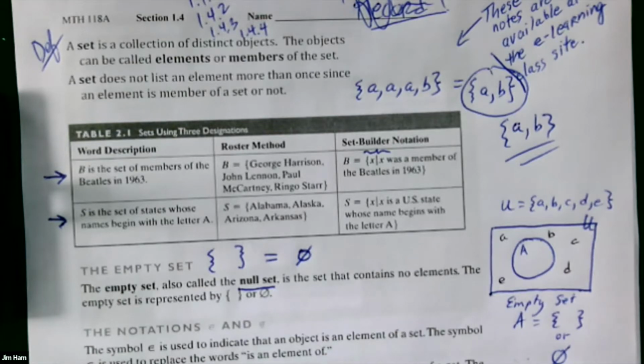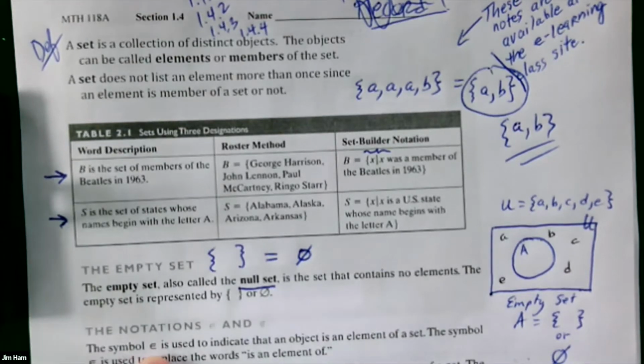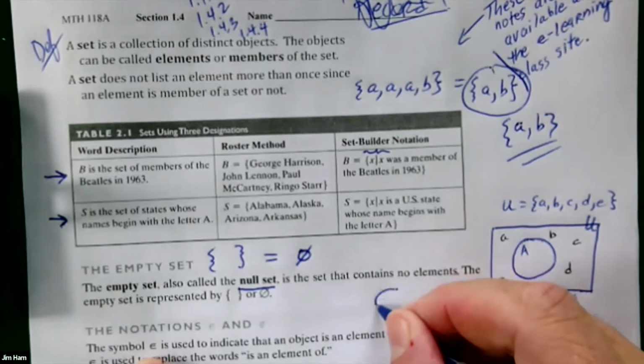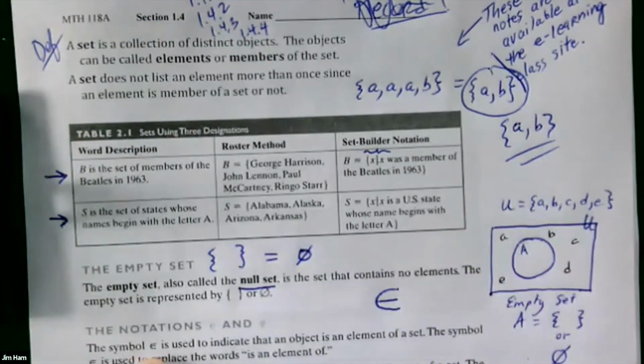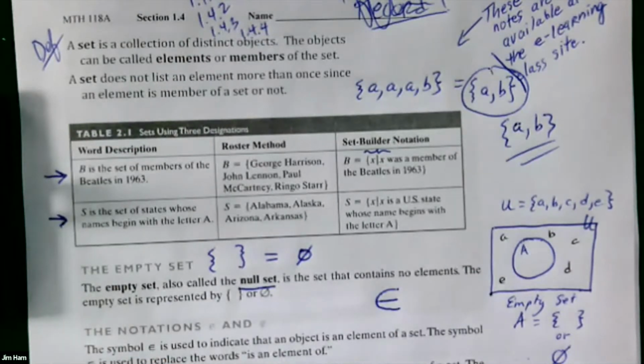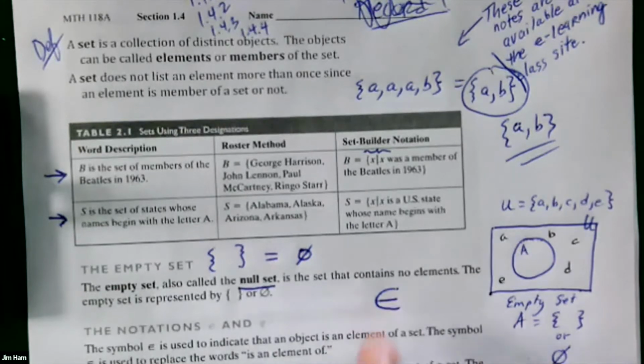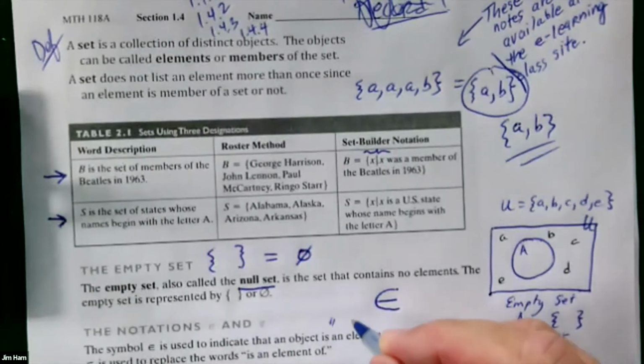Okay, more symbols. We have this symbol. It looks like an E, kind of. A lot of times in mathematics, we use individual symbols to take the place of an entire phrase of words. And what that symbol means, every time we see it, we're going to say is "an element of."